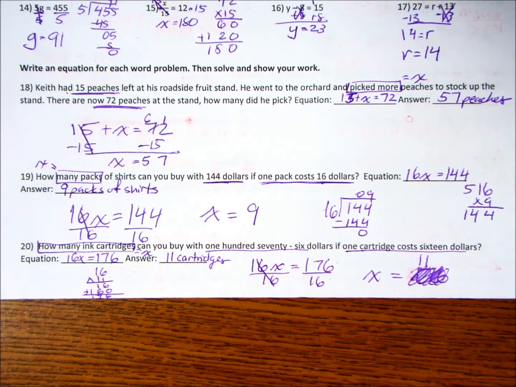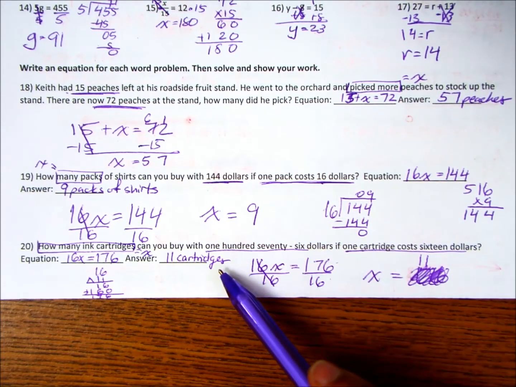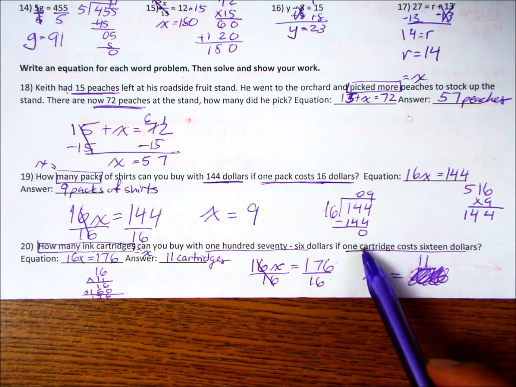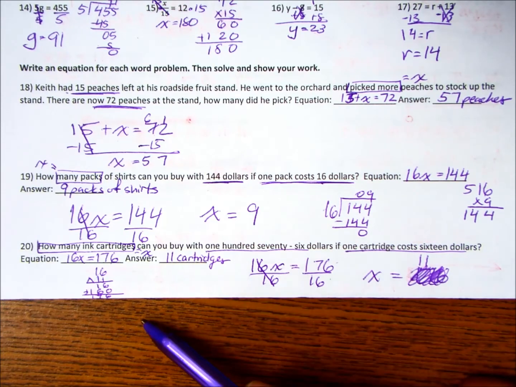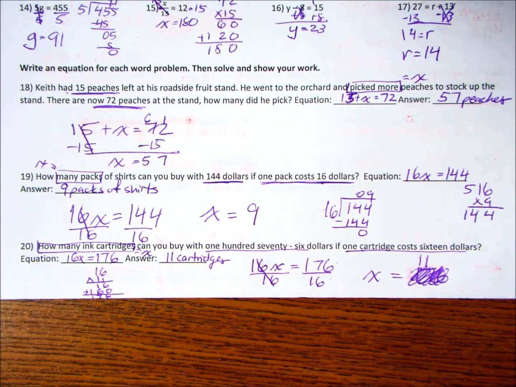Read it 3 times. Read it once to see, oh, does it make sense? Read it a second time. Look at your numbers. Formulate your equation or inequality. Third time, read it over again and see if that makes sense. Well, if I get 11 cartridges for $16 each, yeah, that math works out. It gets to 176.